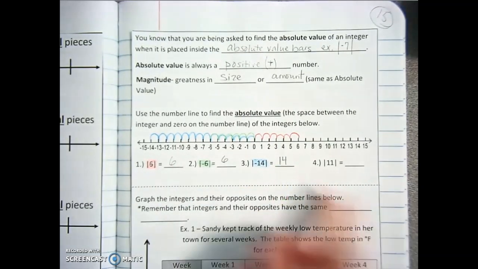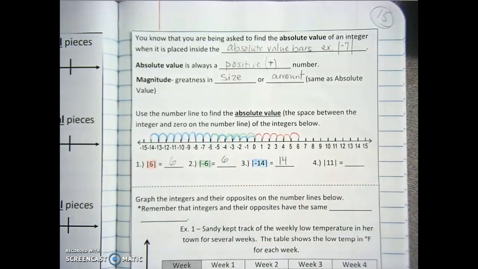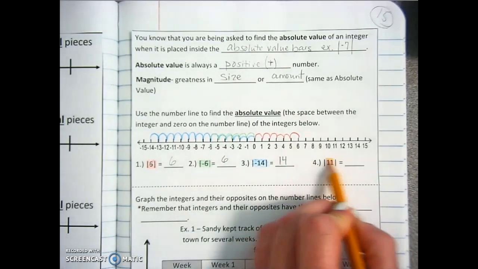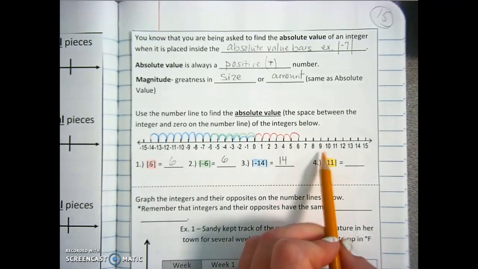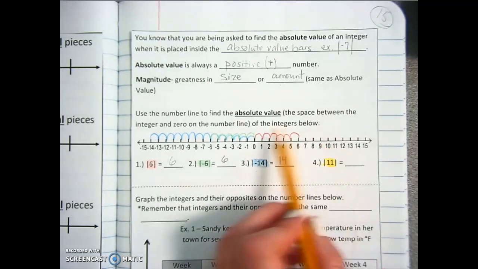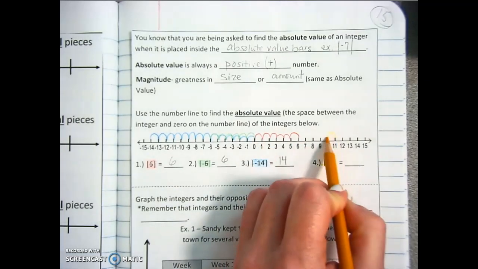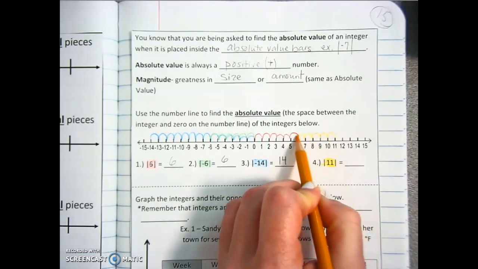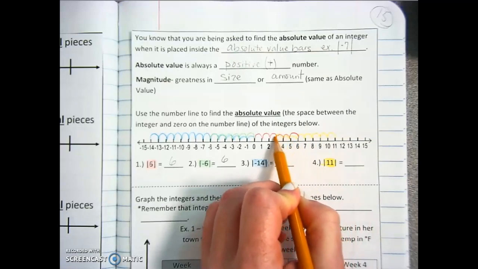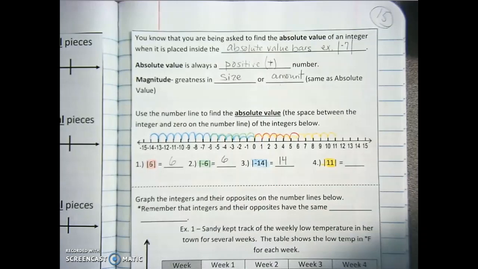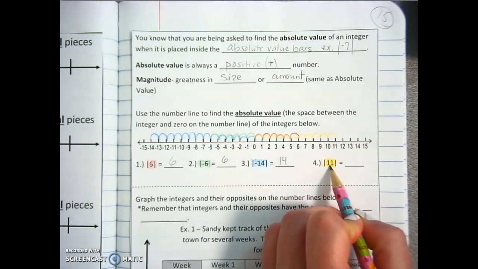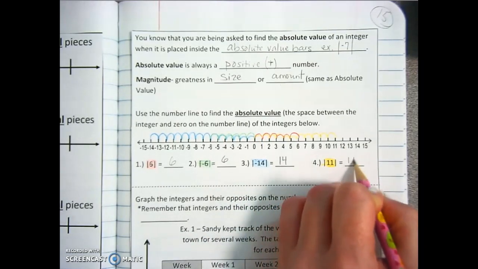All right, and then the last one, number 4. This one is +11, the absolute value of +11. I'm going to do this one in yellow. I'm going to start over here at +11 and count until I get to 0. 1, 2, 3, 4, 5, 6, 7, 8, 9, 10, 11. That's 11 spaces. So the absolute value of 11 is 11.